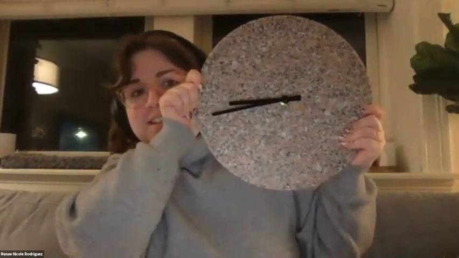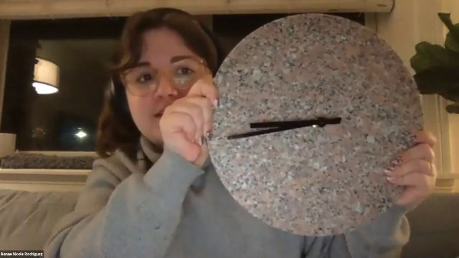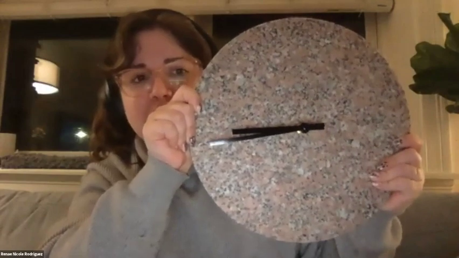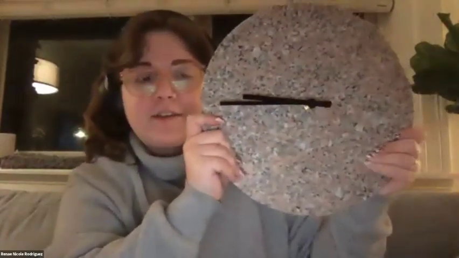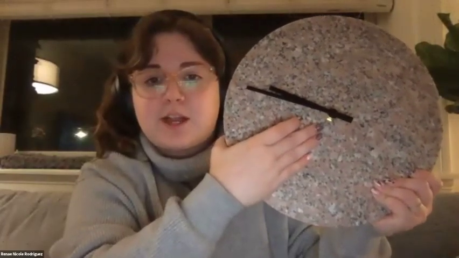And I'm pretty happy with how it turned out. This was in the scrap pile, so totally free. I just bought the clock mechanism, which was like $10 off Amazon. So really easy. This is just a circle and then a very small circle in the middle cut out so that I could put the clock mechanism through.